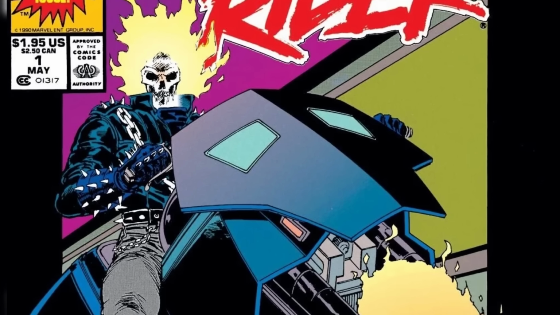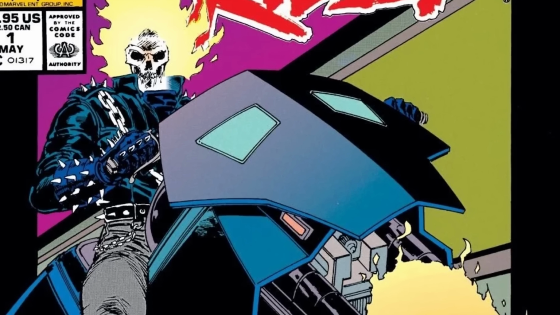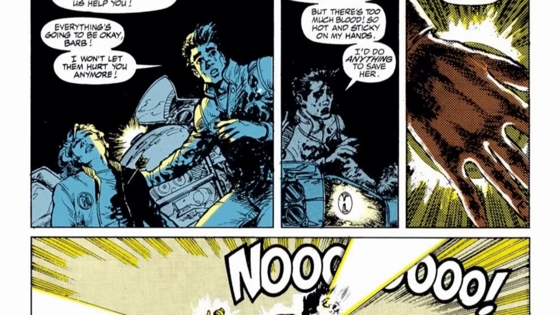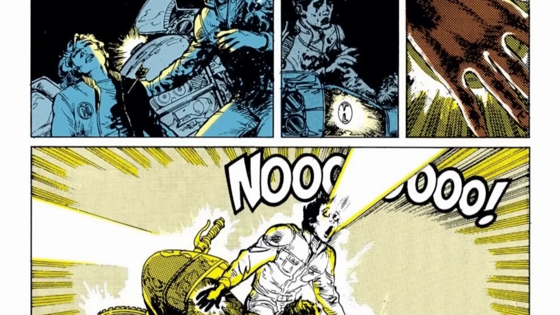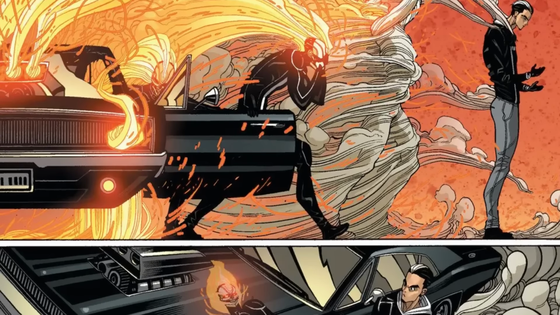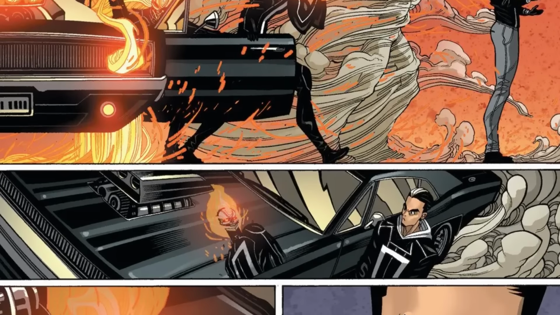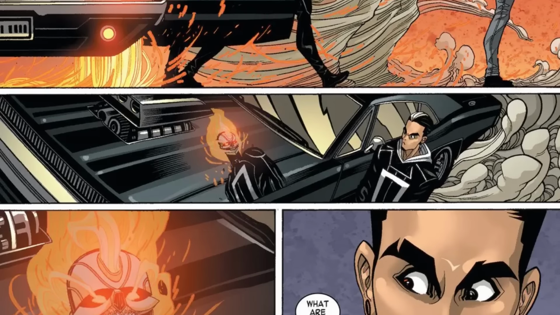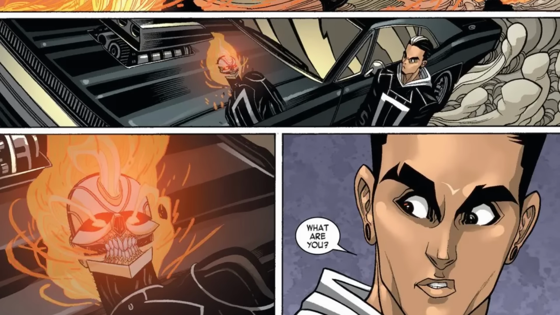Danny Ketch transforms in a cemetery in Ghost Rider No. 1, 1990, where he was transformed after touching the mystical motorcycle's gas cap. And Robbie Reyes, oof, he gets a possessed muscle car instead, and the whole vehicle becomes part of the curse the moment he gets behind the wheel.